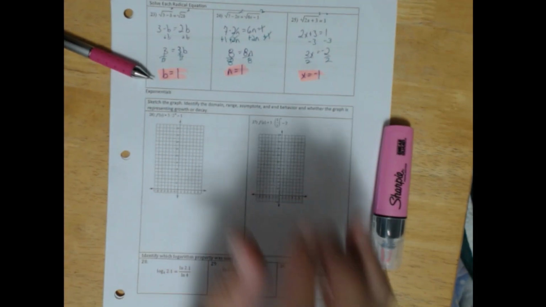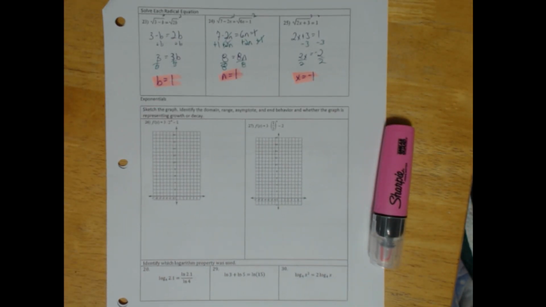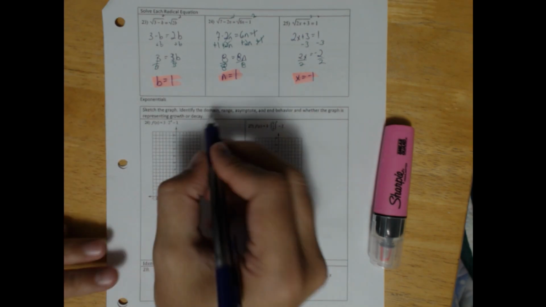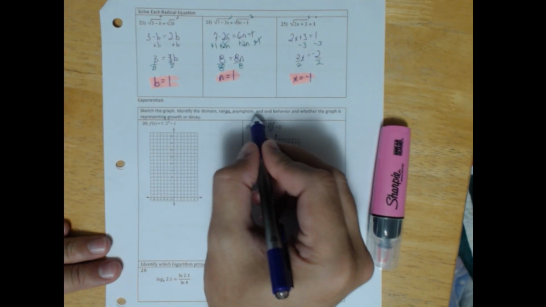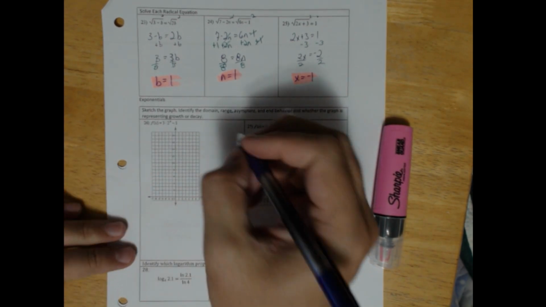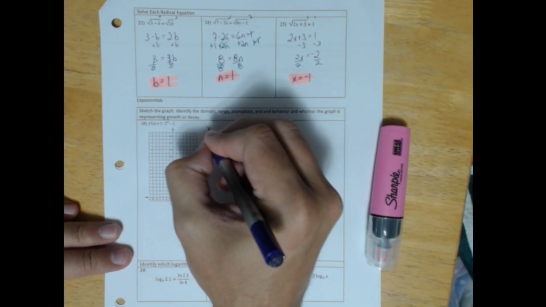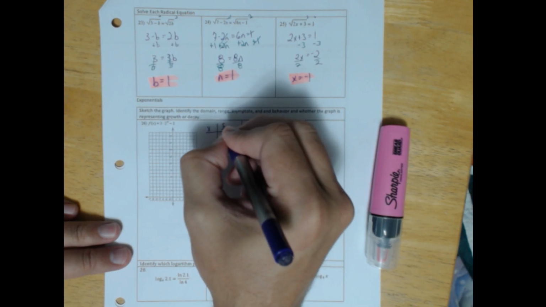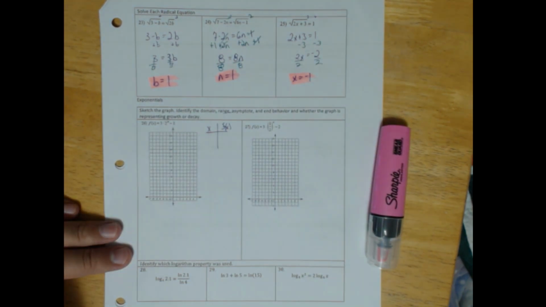Okay, exponential functions. f of x equals 3 times 2 to the x minus 1. So we need to sketch the graph, identify the domain, range, asymptote, and end behavior, and whether the graph is representing growth or decay. So let's start with graphing it. I'll have x over here and f of x over there.